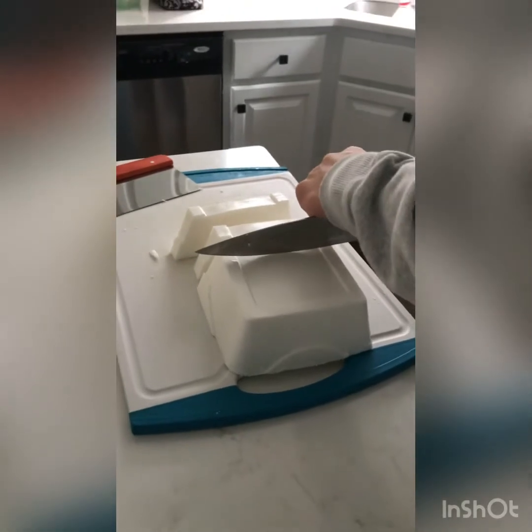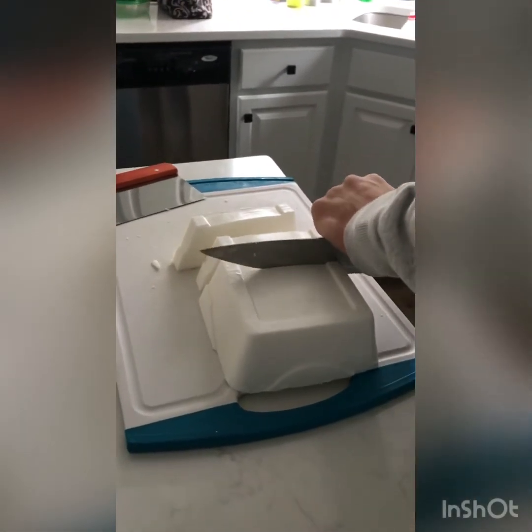Today I will be making lime green eucalyptus soap bars. This video is going to be a little bit different because not only are we making soap, but I will also talk about the chemical process of making soap as I go along. The first thing we are going to do is start to cut our block of soap.